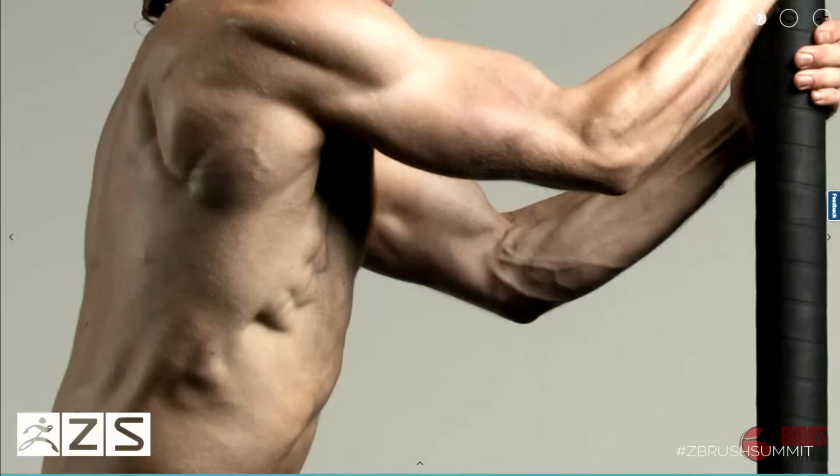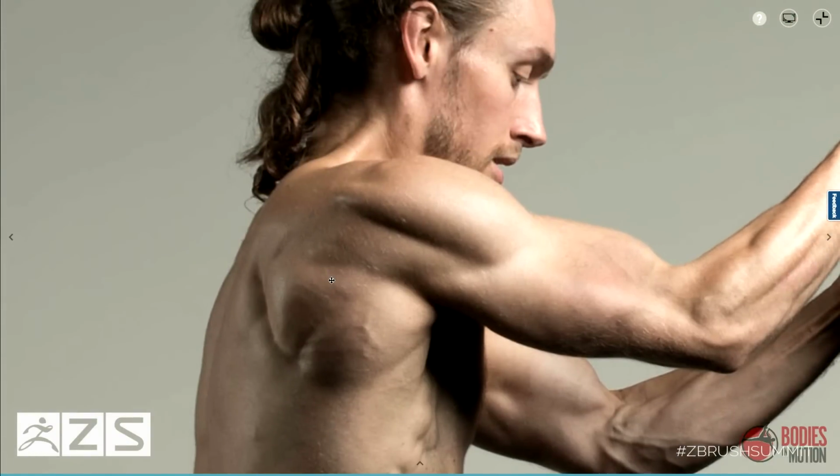Scott, Joaquin was wondering, since you're obviously using a library of references you've made over the years, is there anybody else you go to learn about anatomy, or are you just pretty much using the photos that you're doing?